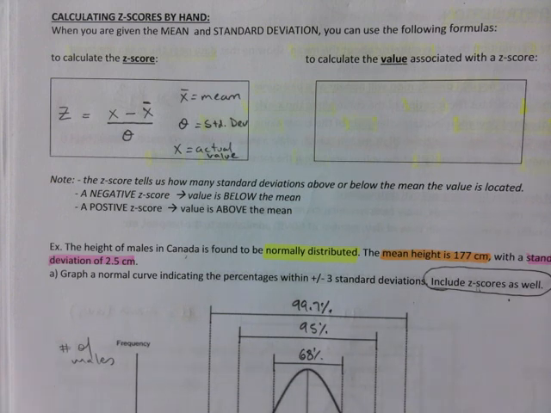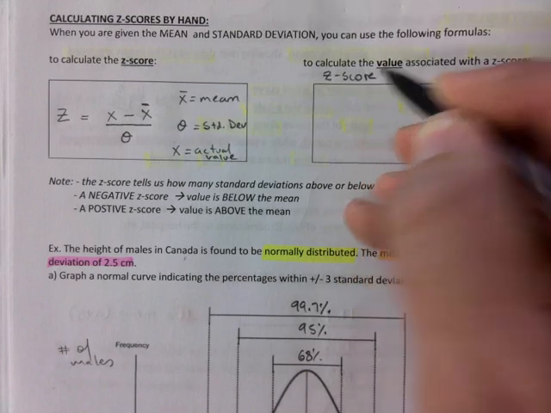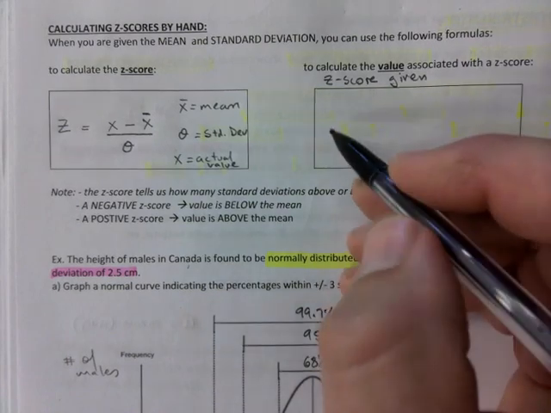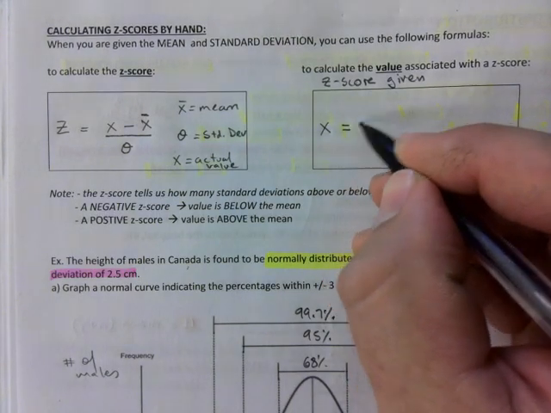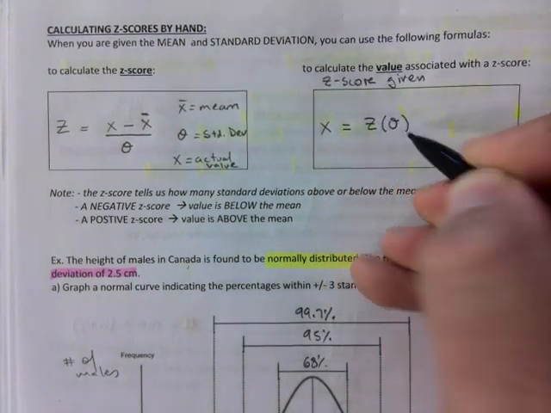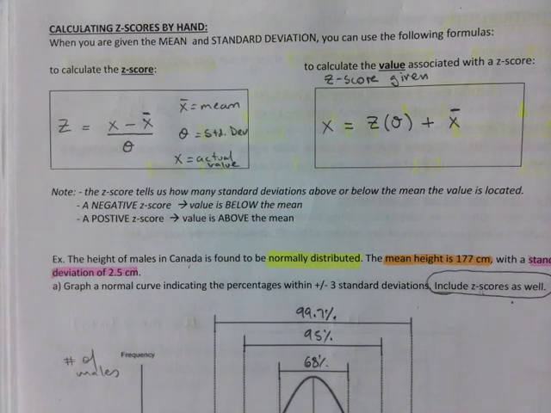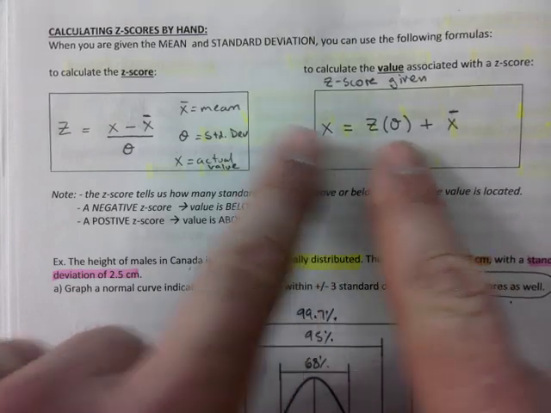On the other hand, if the z-score is given, write this down at the top. Z-score is given. We calculate it like that, and it's based on this formula, just rearranged. We take the z-score times standard deviation plus the mean. That's how we find the actual value. So these two formulas are essentially this, we use this to derive that one and vice versa, okay?